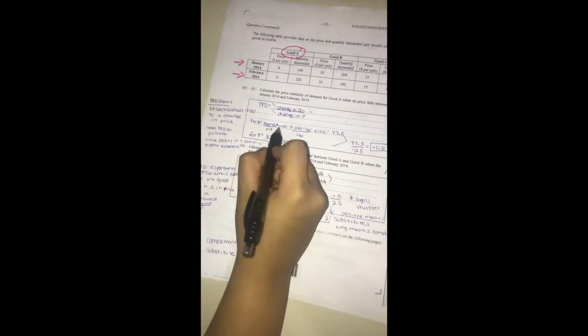Here it's going from January 2014 to February 2014. Initially it was 160 and it moved to 220. It's really important for you to know the equation when you're finding percentage change: the new amount minus the old amount over the old amount, times 100 to get your percentage.